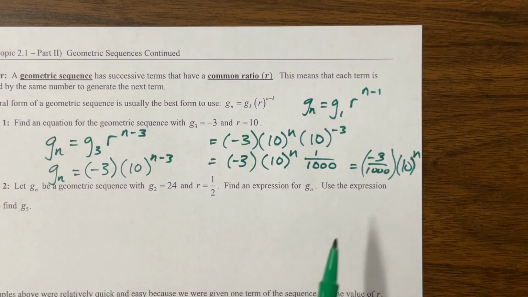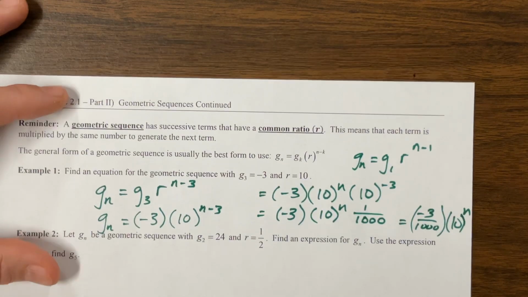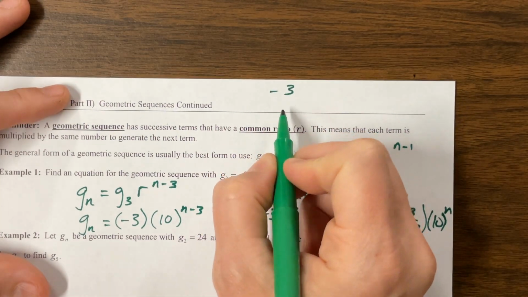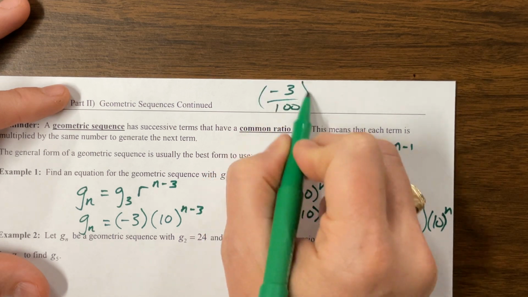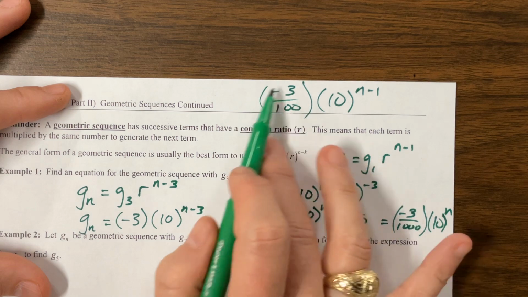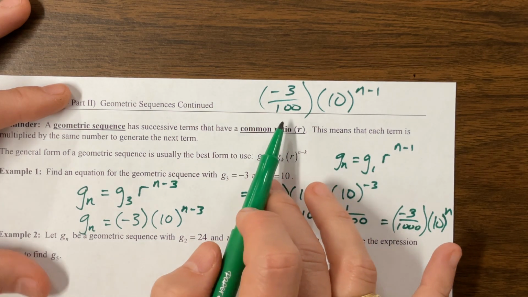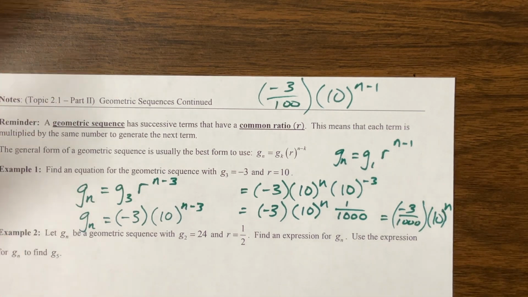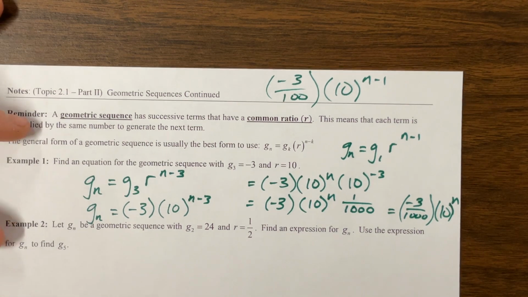But they could also give you negative 3 over 100 times 10 to the n minus 1, where this is now the first term of your sequence, and then you multiply by 10 to get each subsequent term. Anyway, it's multiple choice most likely, so look and see what's available.